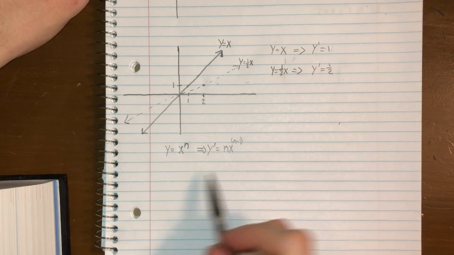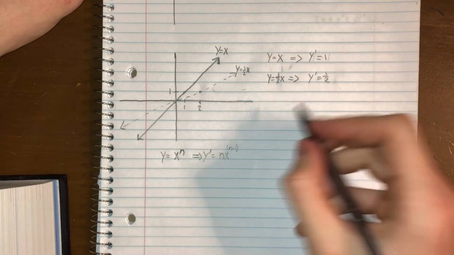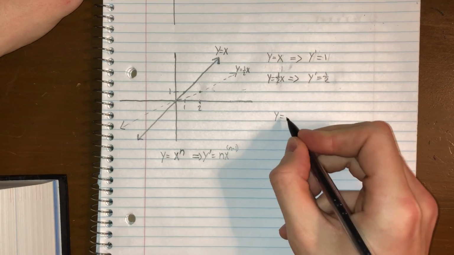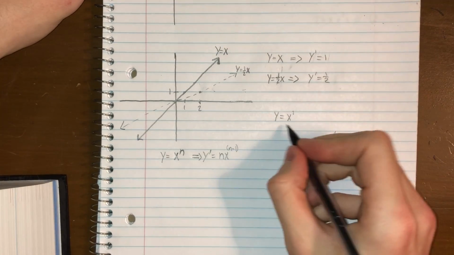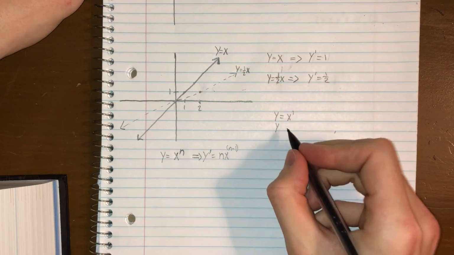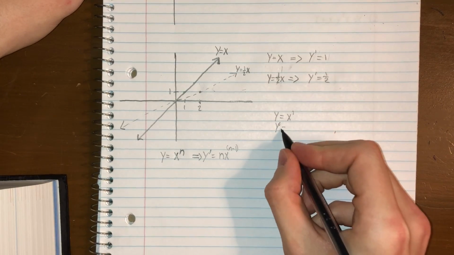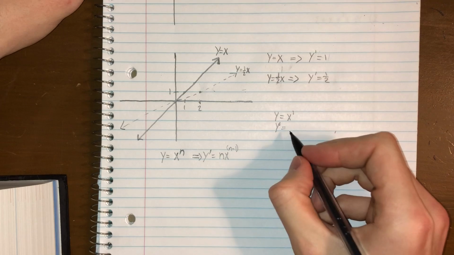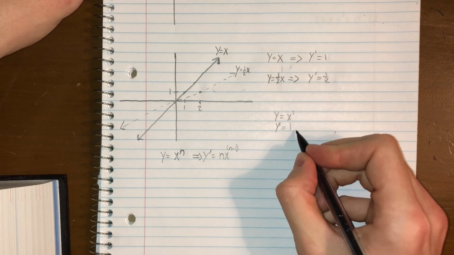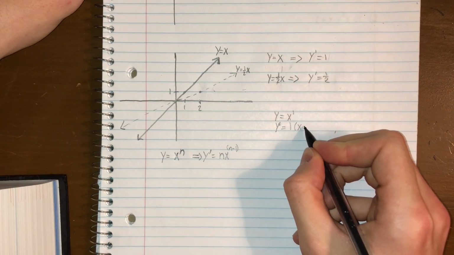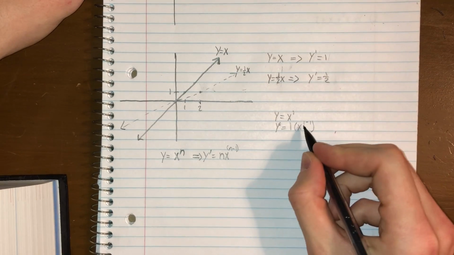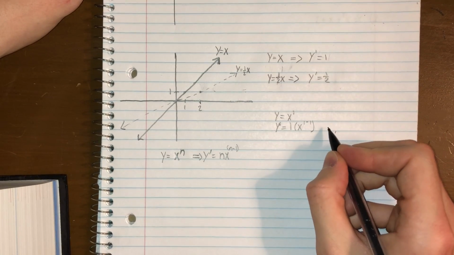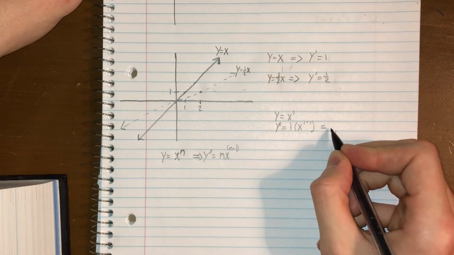So, as you see up here, if we redo this equation, it's really y equals x to the power of 1. And if you derive it using the power rule, you'll see that y prime is equal to 1 times x to the power of 1 minus 1. And we all know that anything to the power of 0 equals 1. So therefore, y prime equals 1.